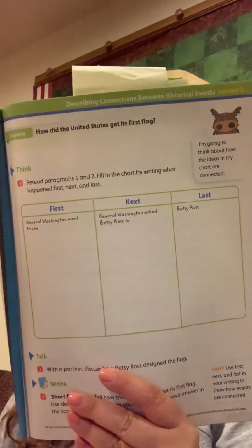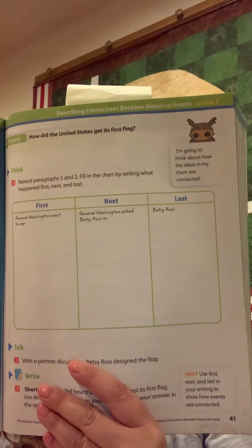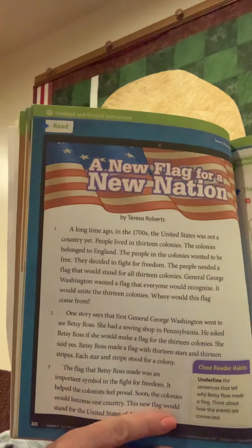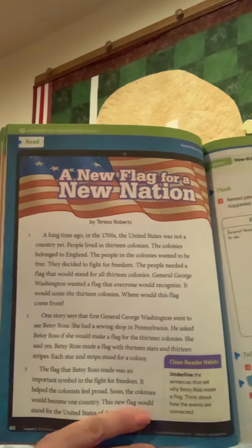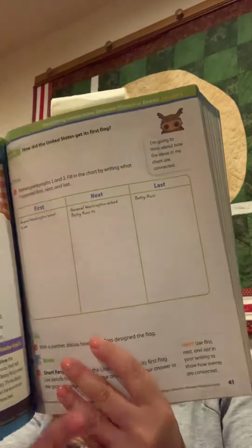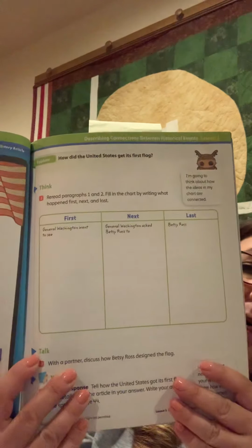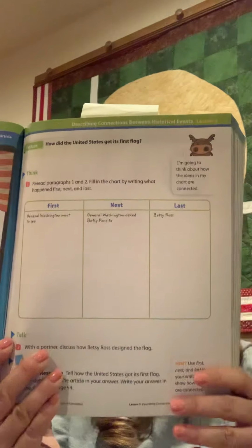How did the United States get its first flag? I'm going to think about how the ideas in my chart are connected. Reread paragraphs 1 and 2. Fill in the chart by writing what happened first, next, and last. Okay, so you're going to pause our video, go back to the passage, what happened first, next, last.